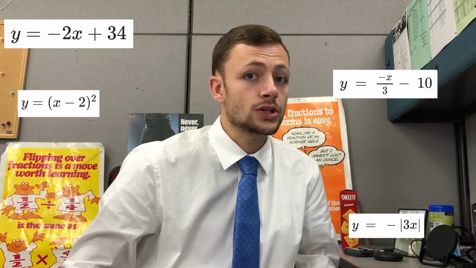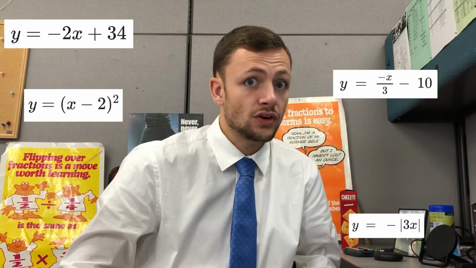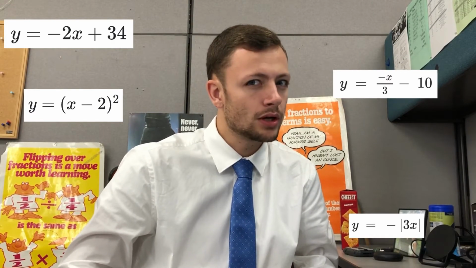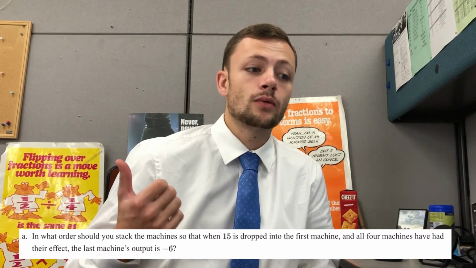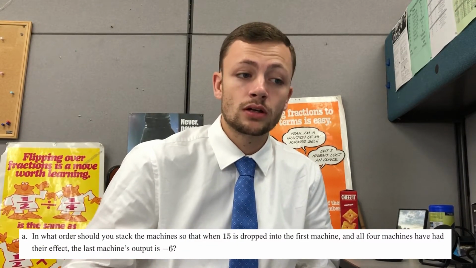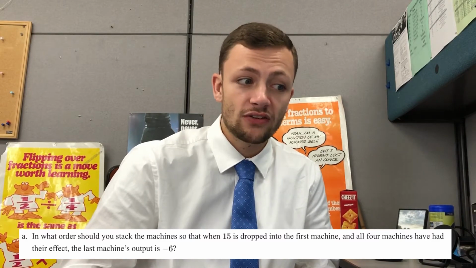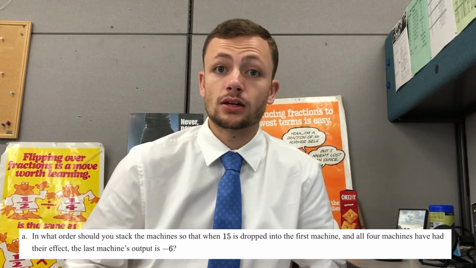First things first, we just finished working with some function machines. You've seen what they look like. You get what we're doing with the inputs and outputs. So now you're given 4 different relations and then asked a couple of questions about how to organize those function machines to get a specific output in the end. So again, part A is: in what order should you stack the machines so that when 15 is dropped into the first one and all 4 machines have had their effect, the last machine's output is -6.